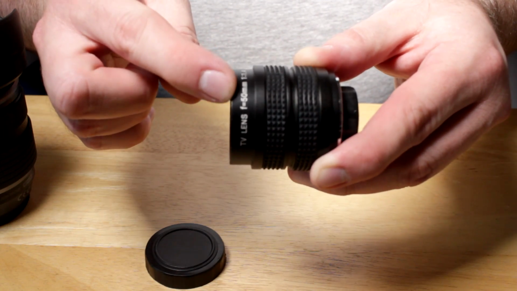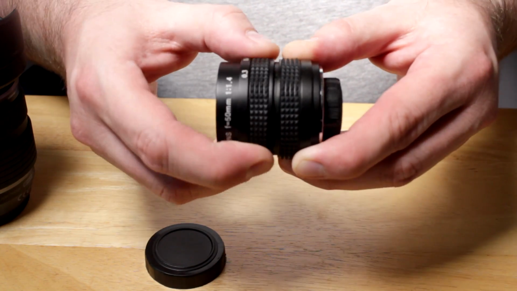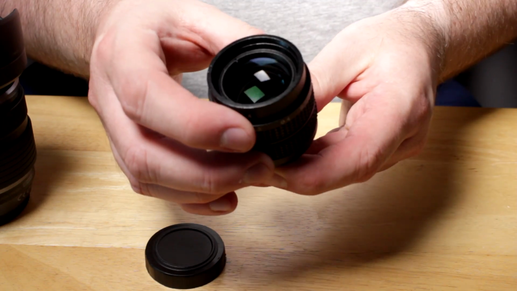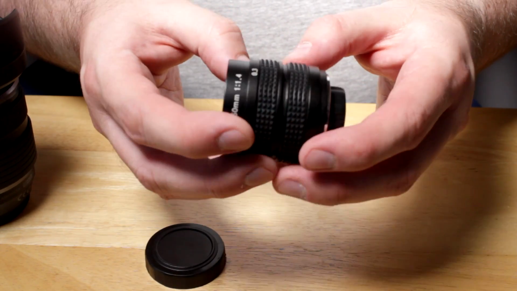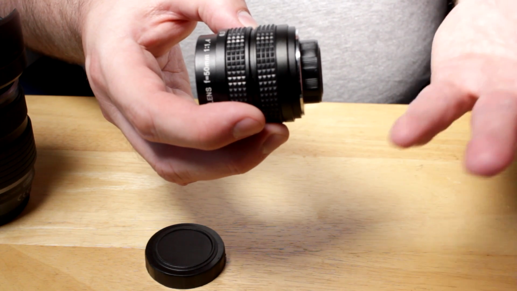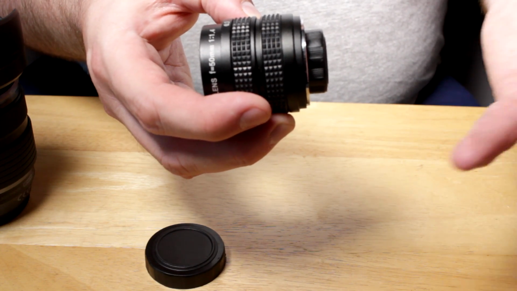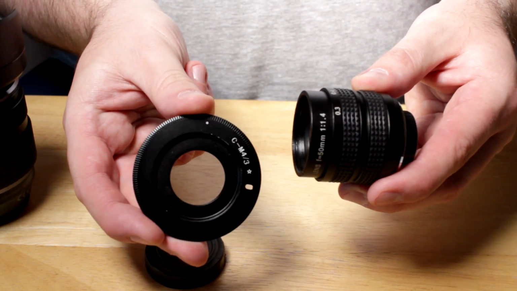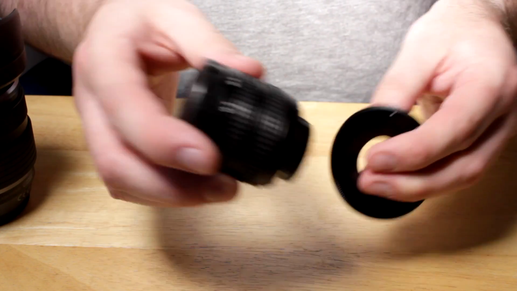So this lens is a 50mm 1.4 CCTV lens and it's fully manual. It was £30. Its build quality is okay but not amazing. It goes down to f1.4 and it will have an equivalent field of view of 100mm on a micro four thirds camera with an approximate depth of field of, you would expect, a 2.8 lens on a normal full frame camera. It fits onto micro four thirds cameras using this C-mount adapter. So that's the cheap lens out of the way.